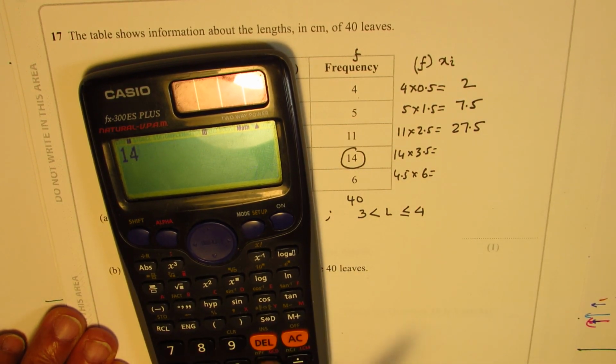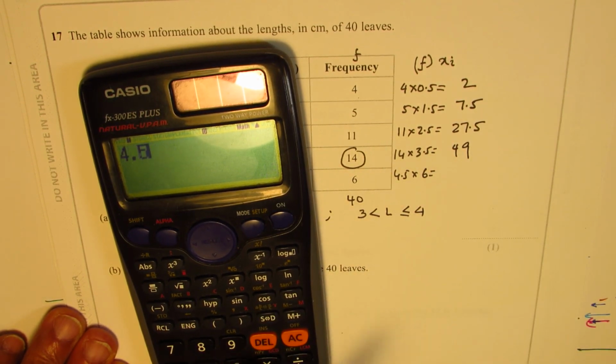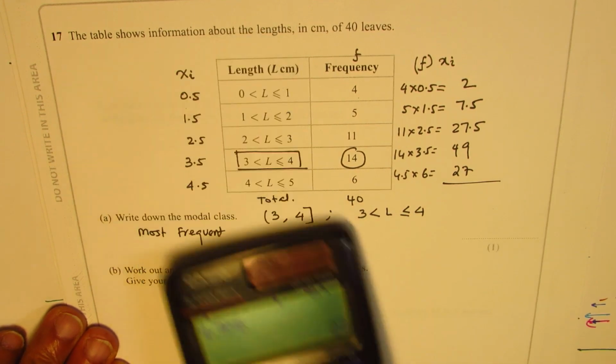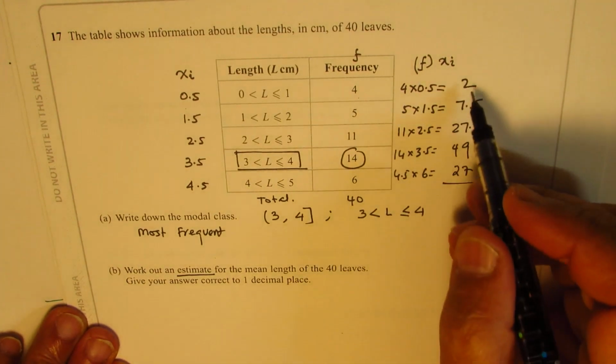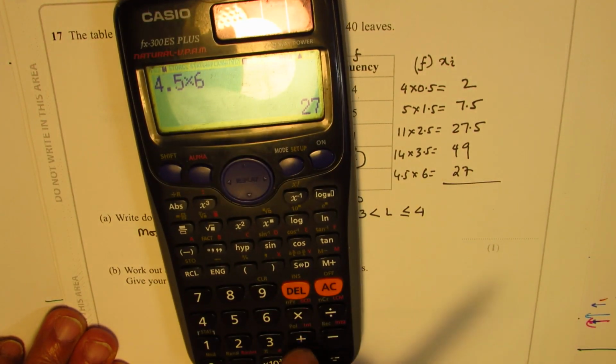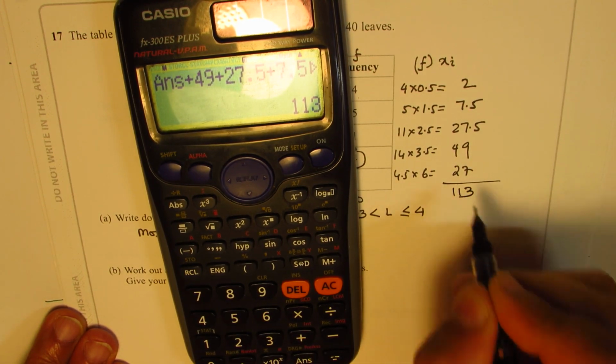Then we have 14 times 3.5 is equal to 49. 4.5 times 6 is 27. So we can add them all. That becomes the total. Let's add and write down what we have: 27 plus 49 plus 27.5 plus 7.5 plus 2. And that gives you 113, right?